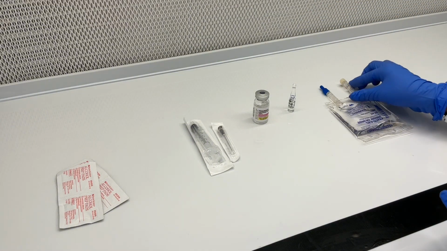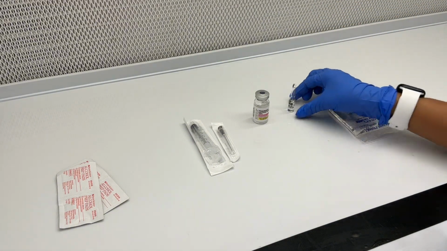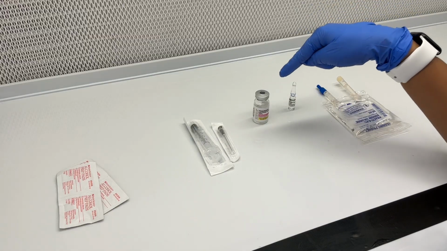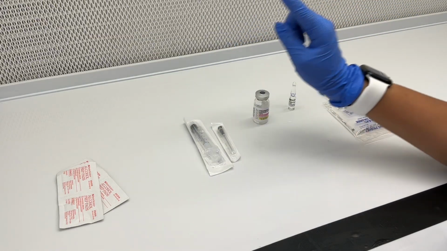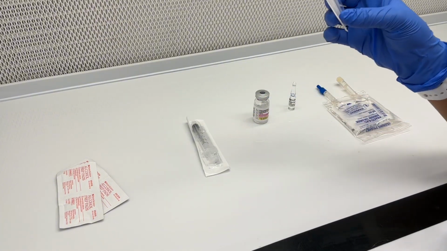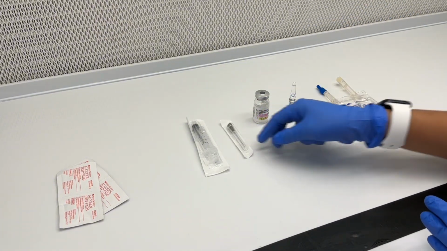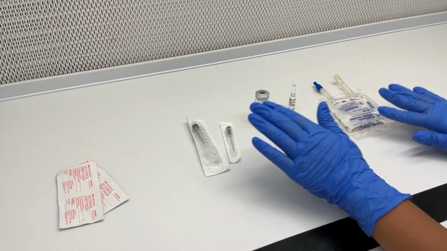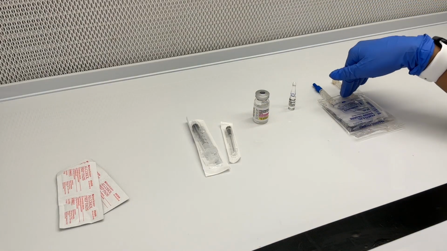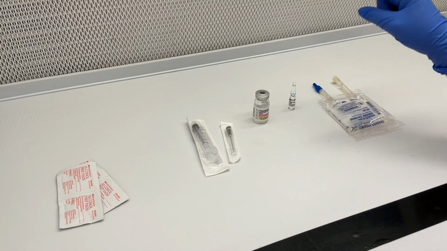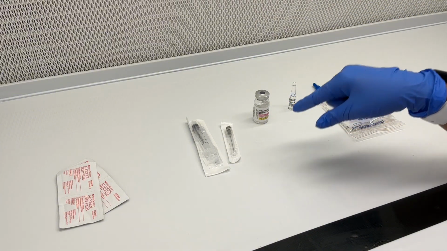So your critical sites being your injection port, the neck of your ampule, your injection site on the top of your vial, your plunger, your hub of your needle, as well as your entire needle besides the cap. So everything in here is placed in first air. You have your airflow hitting the injection port directly, hitting the neck directly, hitting your injection site directly.